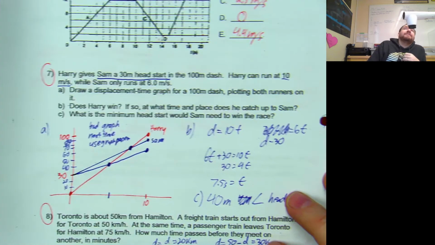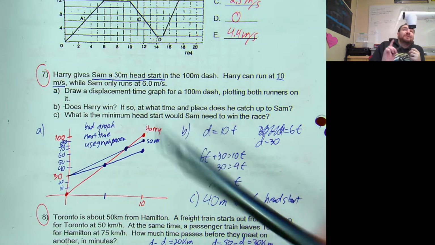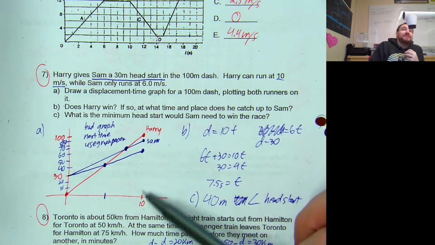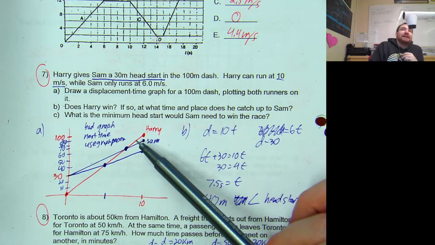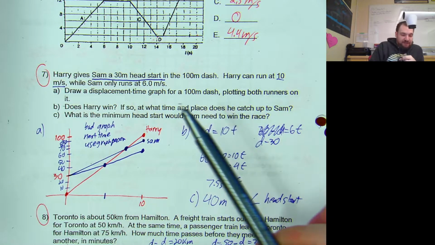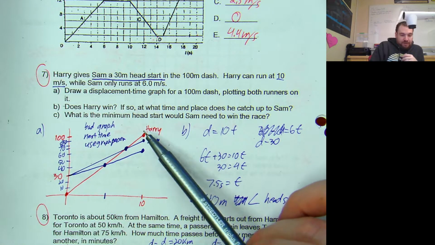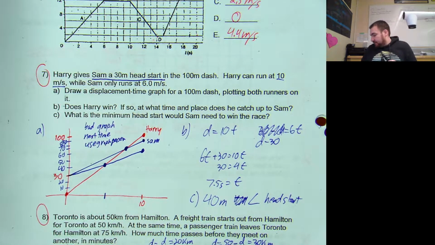So I actually screwed up my graph because Sam went, and here's where I screwed up, Sam went 60 meters in those 10 seconds. But he started at 30, so I should have gone from 30 to 90 instead of 30 to 60. That was my mistake. So you want a graph that looks something like that.